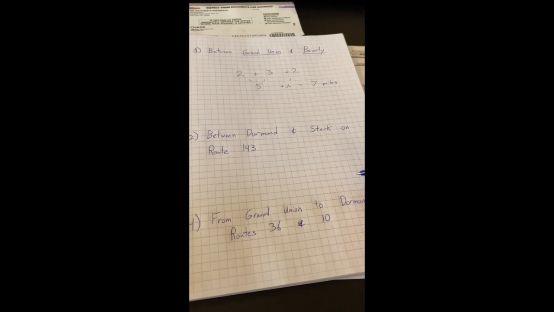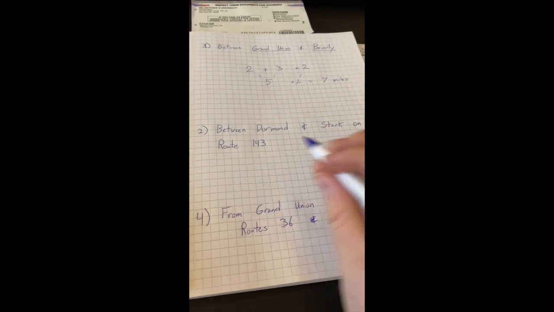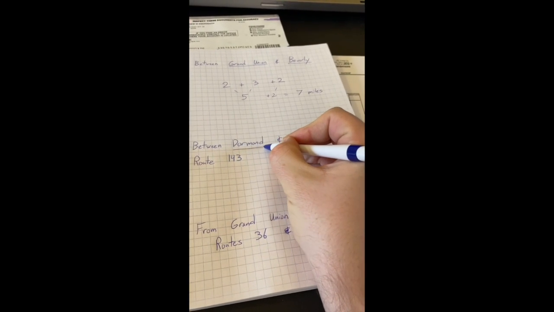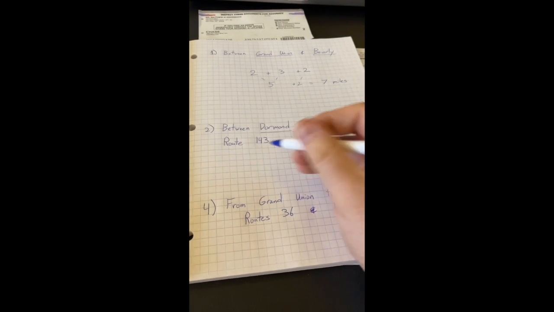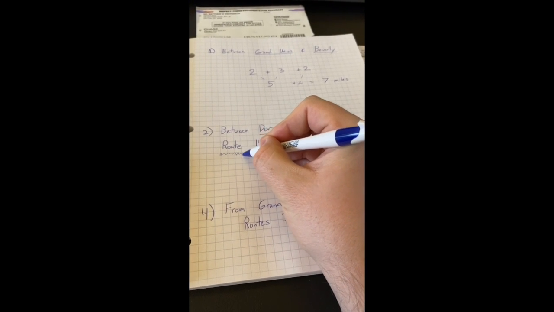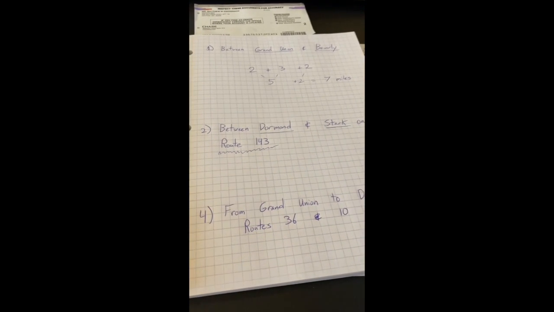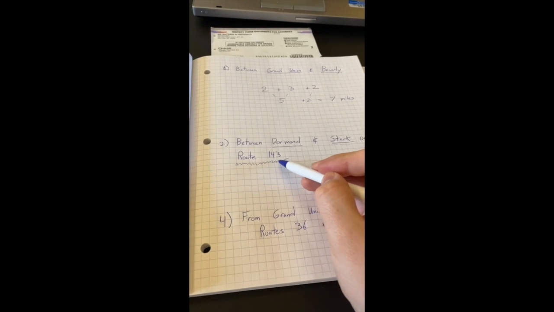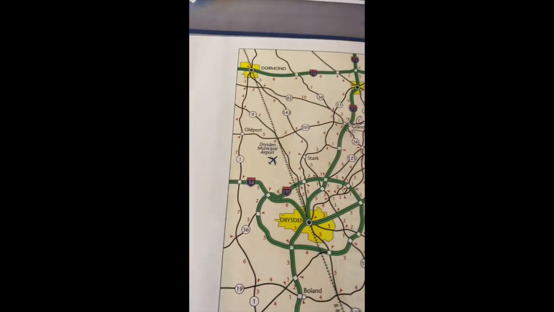Okay, so that was problem number 1. Now let's look at problem number 2. Problem number 2 is find the total distance between Dormond and Stark on Route 143. So this one's a little different from the last problem because not only do we have a start and a finish, but the problem is telling us a certain route we have to take to get from one place to the other. So let's go back to our map and let's find our towns.